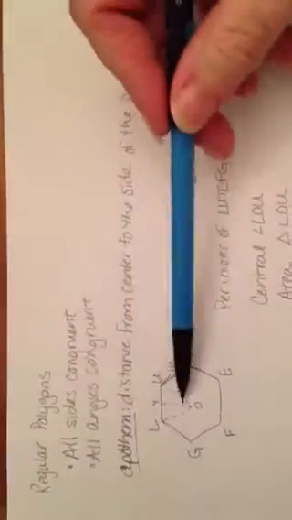I just am a sloppy artist and can't put the hexagon here inside of a circle and have it look all nice and neat. So remember, apothem, which is our new word, is the distance from the center to the midpoint of a side of a polygon that is inside of a circle.